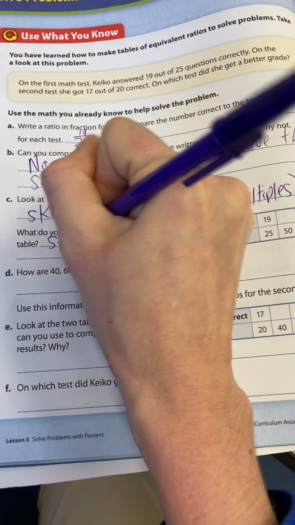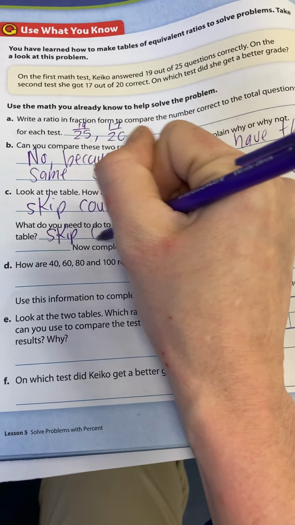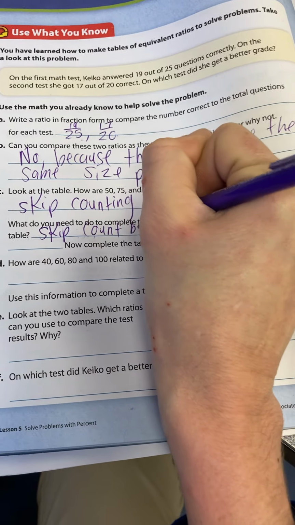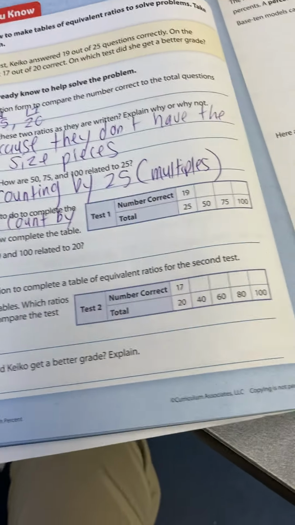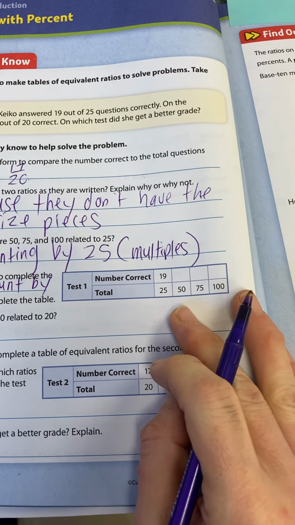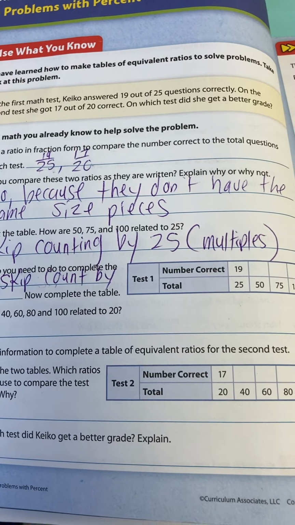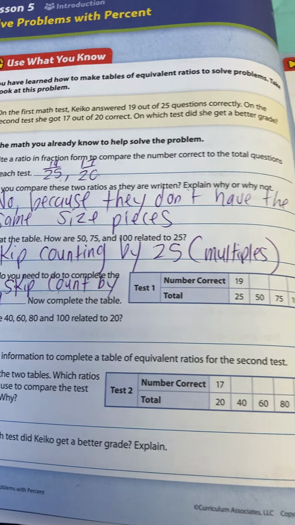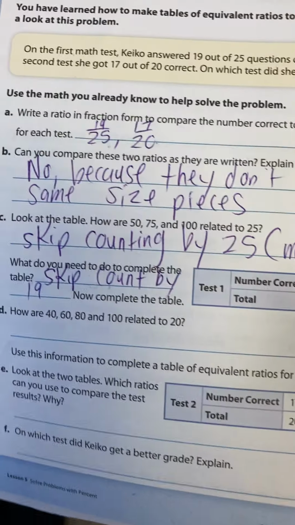Skip count by 19 on the top. And then it says to complete the table. So 19 plus 19 equals 38.